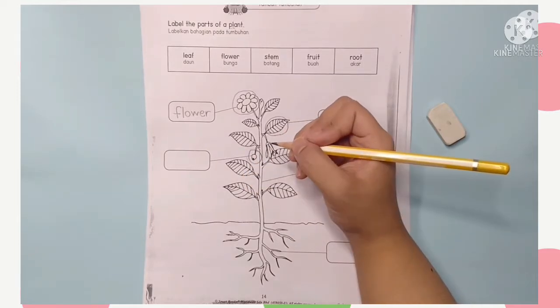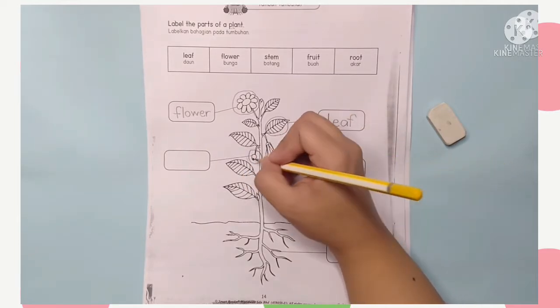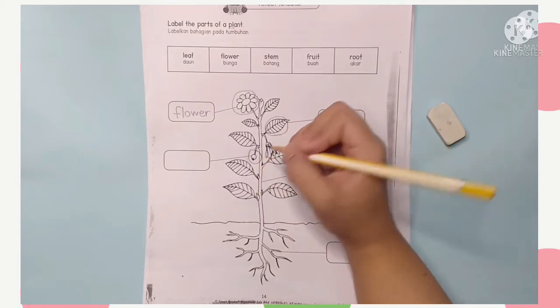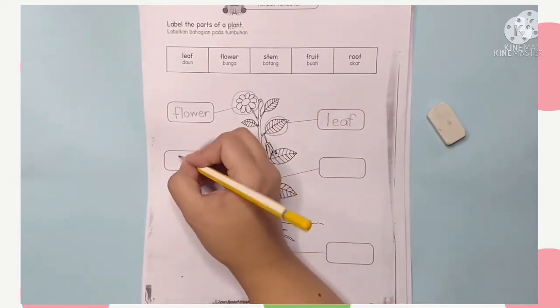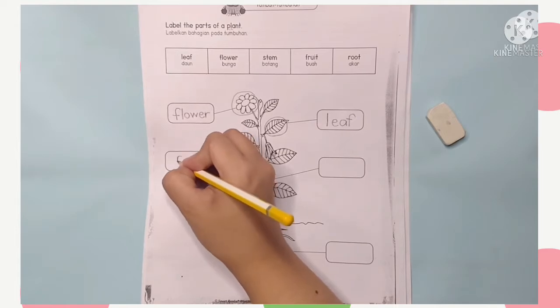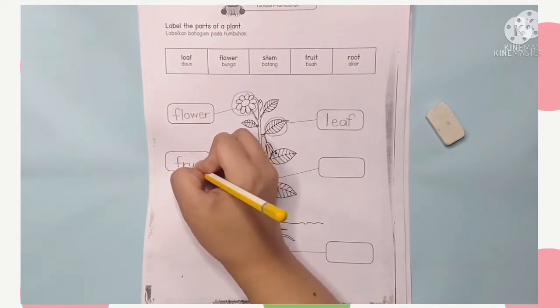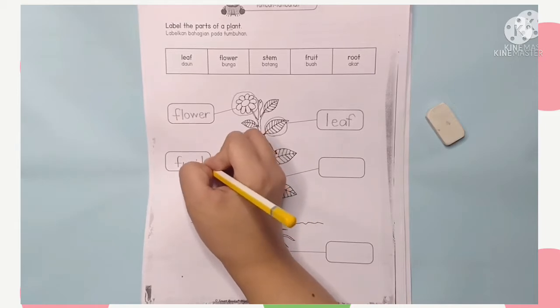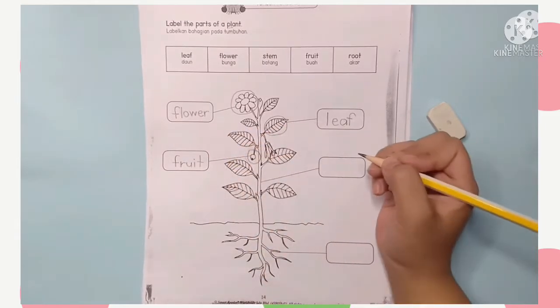Alright? Now, what about this one right here? This is the fruit. Yes, fruit. Buah. Let's write down the word fruit. F-R-U-I-T. Fruit.